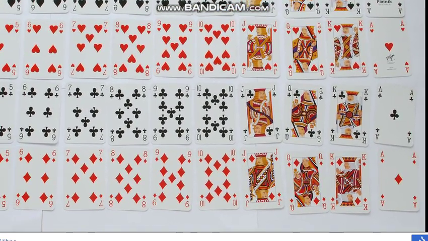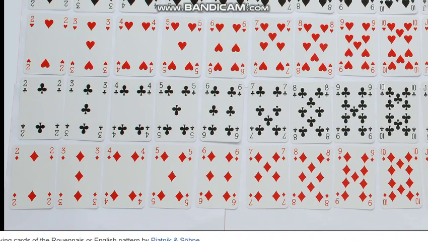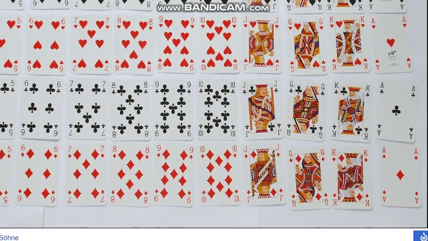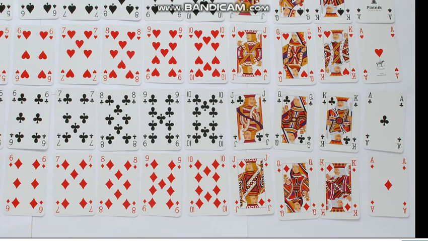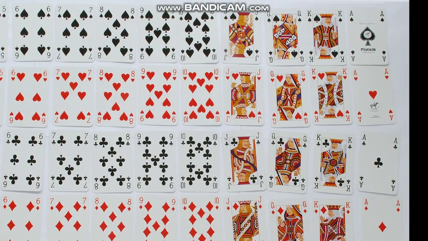And in each suit, there's 1 of each number: 2, 3, 4, 5, 6, 7, 8, 9, and 10. And then a couple of what we call face cards: Jack, Queen, King, and Ace. So in a deck of cards, there are 4 kings.